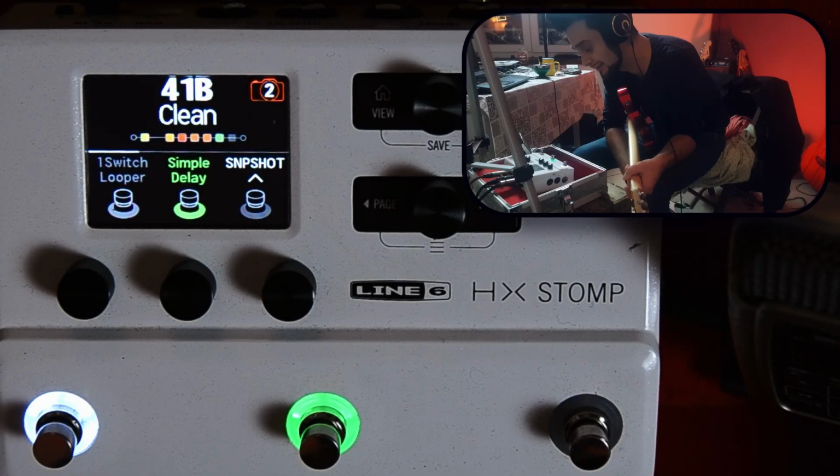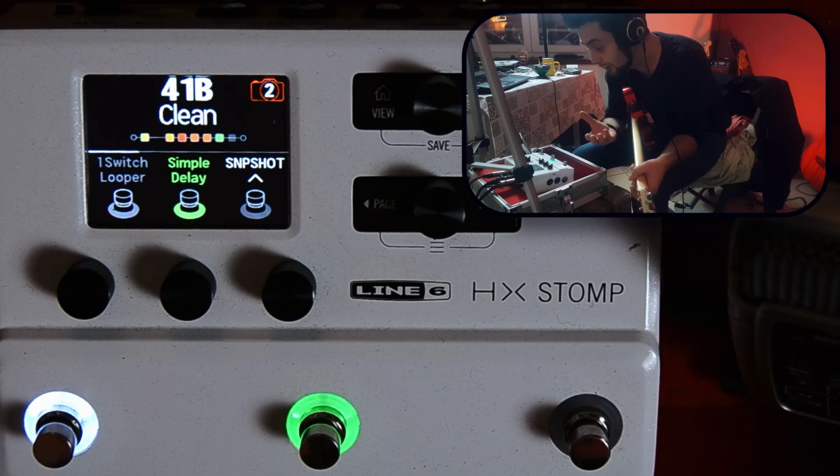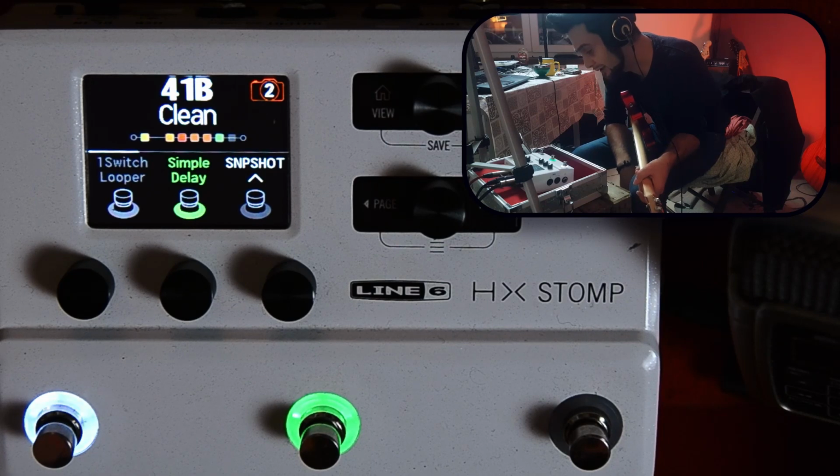So today I'm just gonna show you how I use the HX Stomp. I've been asked about this recently actually, how I use the looper with different presets, so overdubbing with different sounds and stuff. And that's something I think is really powerful and that I enjoy a lot in the HX Stomp. So here is how I do it.